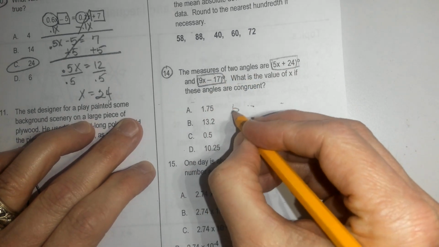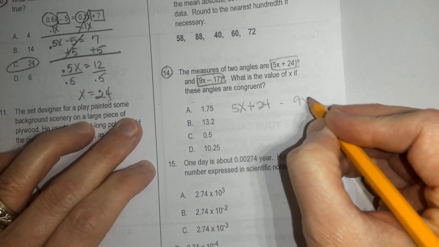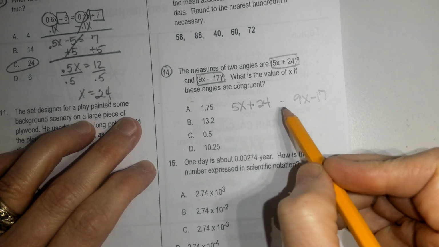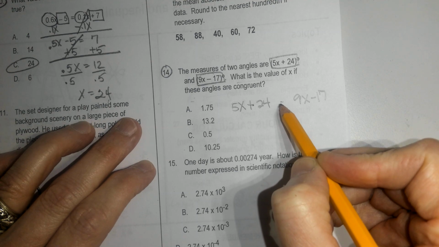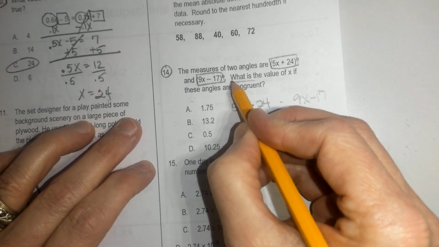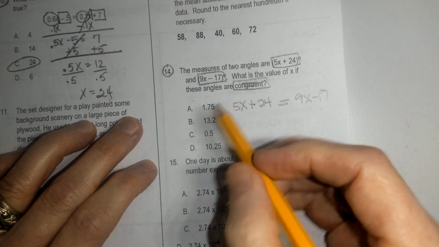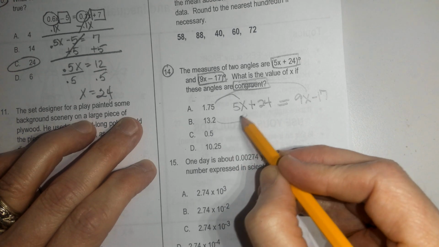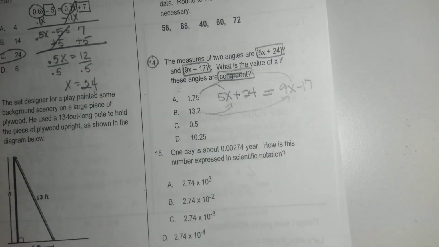We're going to write them out. 5x plus 24 on one side. I've got 9x minus 17 on the other side. Question, what is my versus? What do you think my versus is going to be? Why? What word? Says congruent. Now I know I'm setting one side equal to the other. I'm substituting each one of these in for x until I get one that makes both sides equal. You with me?